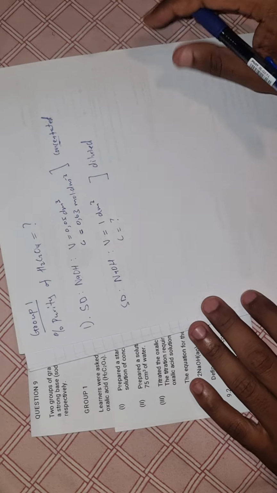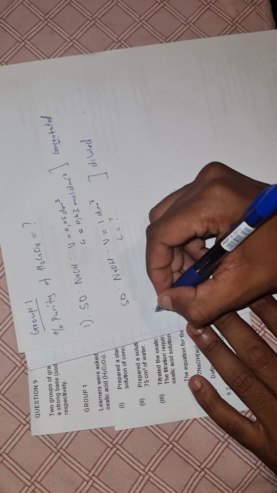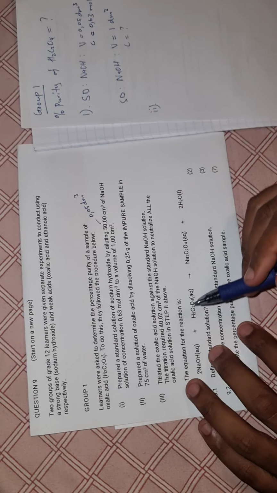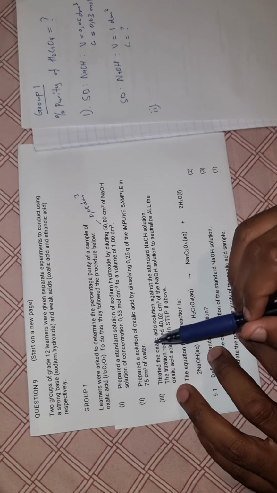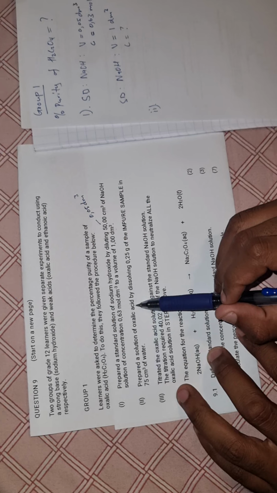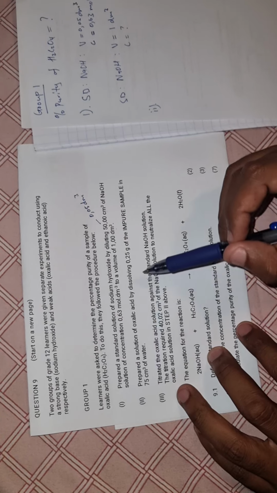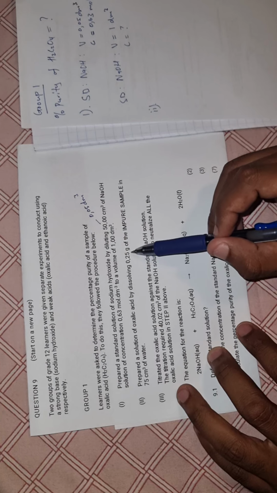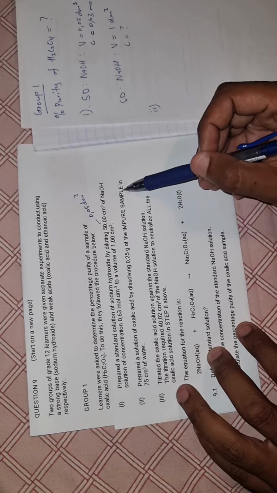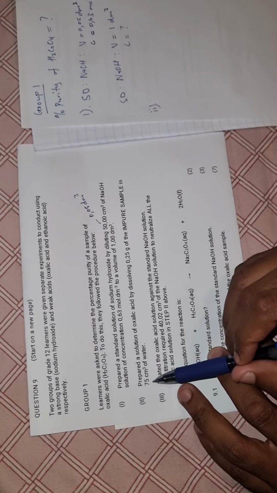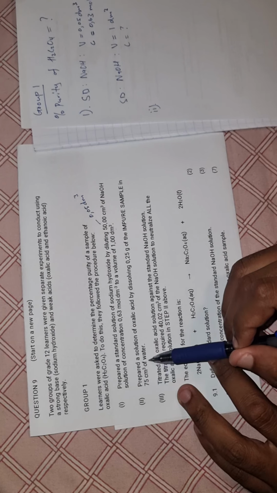And therefore step number 2, they also prepared a solution of oxalic acid by dissolving 0.25 grams of the impure sample in 75 cubic centimeter of water.